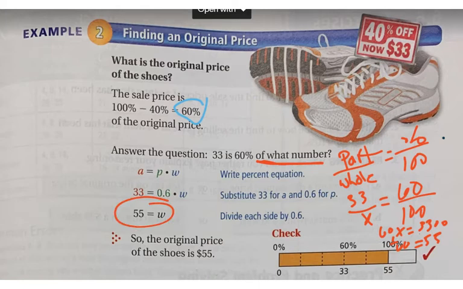So they're showing you to set it up as an equation. The answer is equal to the percent times the whole. 33 is our answer, and then our percentage is 60 times the whole, and then you will end up getting 55 for that. So the original sale price would have been $55.